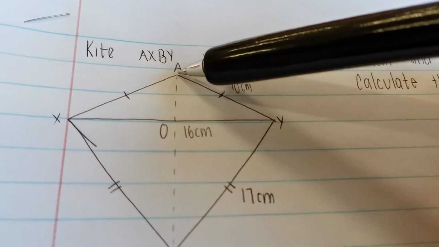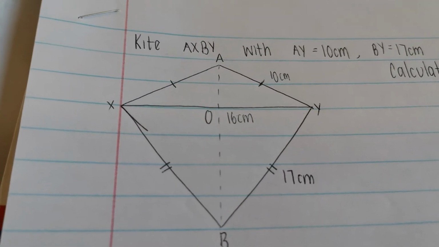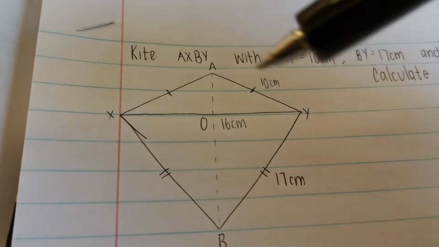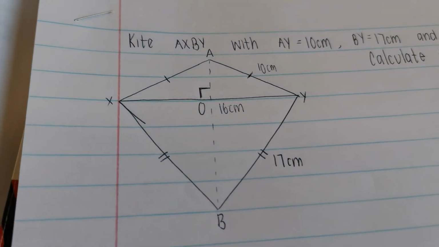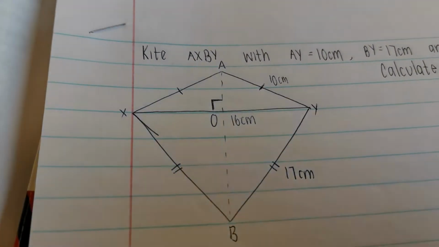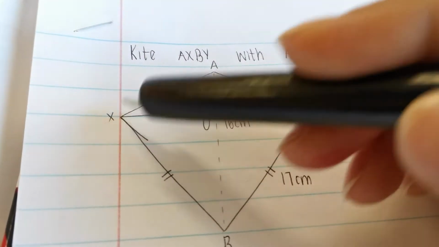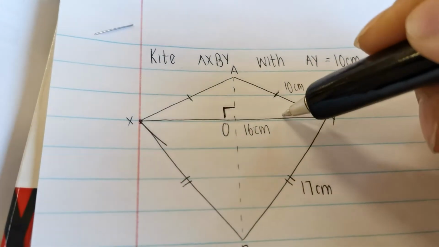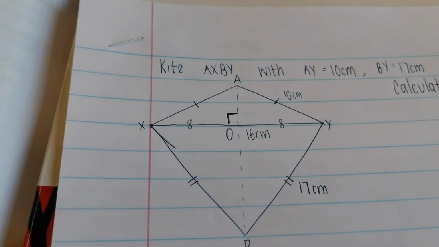Now AB is this diagonal over here. Another thing that we know about kites, right, is that the diagonals meet each other at a 90-degree angle. So there's a 90-degree angle formed over here. We also know that this distance from here to here is exactly the same as this one to here. So if this from here to here is 16, it means this part is 8 and this part is 8. That's what we know.